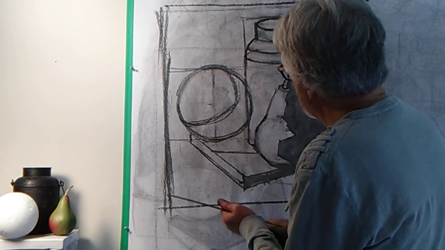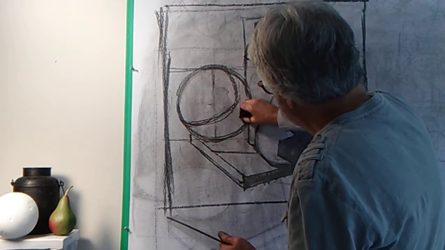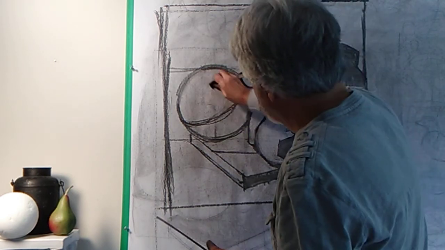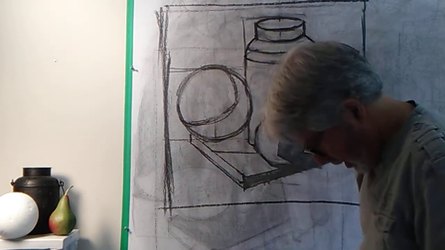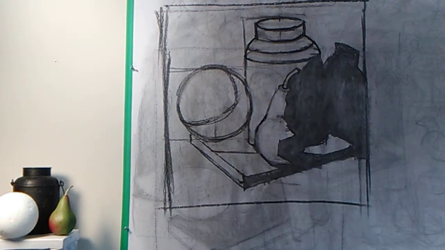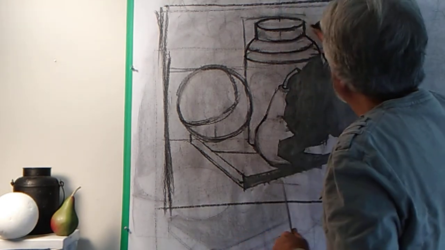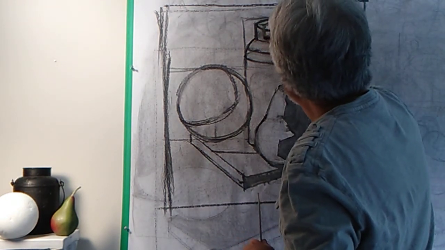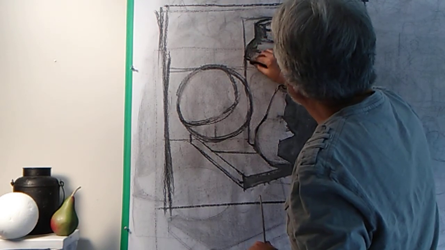This ball, I've got it overlapping the black object, so that's going to be white. This will be white, and my background will be white back there. So here's what we're going to do, is what would happen with this. All those lines would go away now.